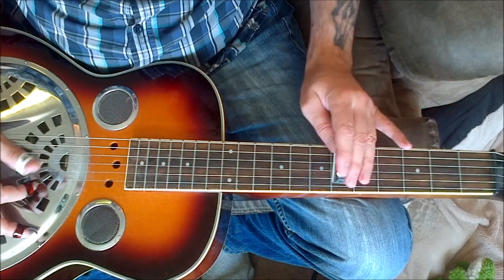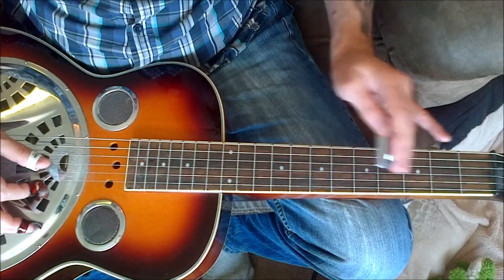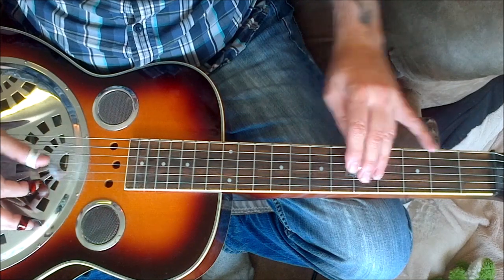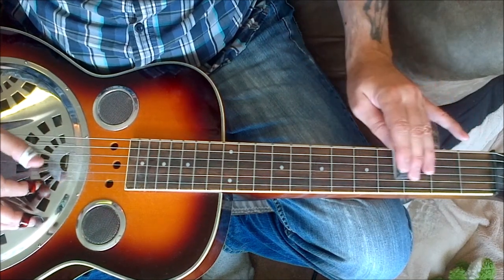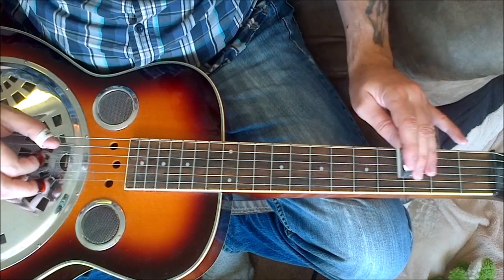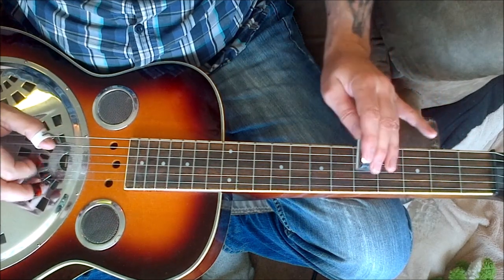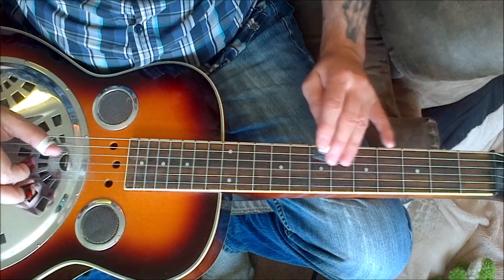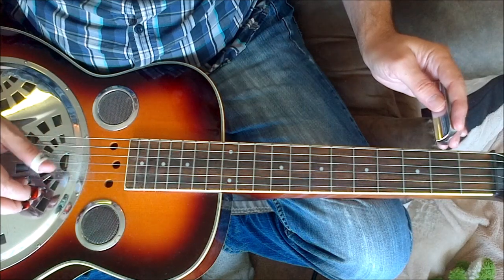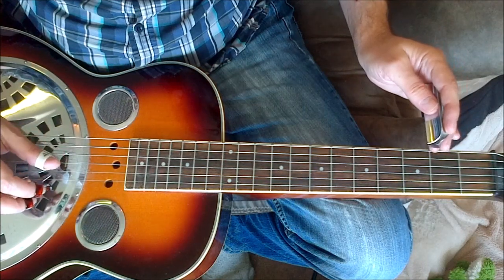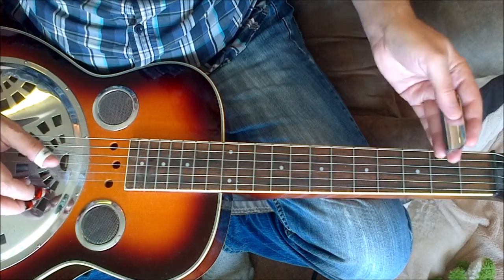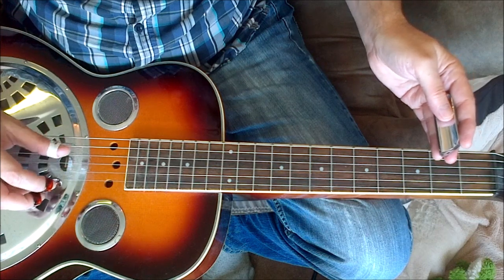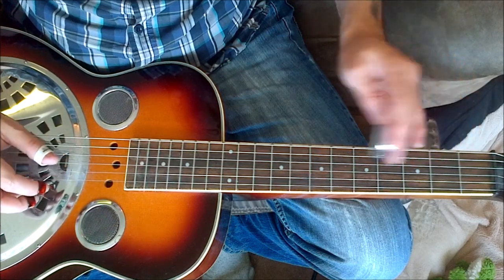And double stops, because this is your flatted 5th here. So these 3 strings are the same as in standard tuning. So if you know your pentatonic scale already in standard tuning, then you know this.